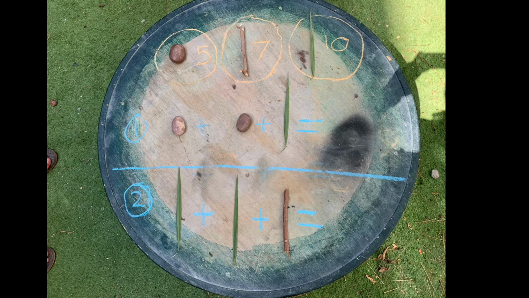Now let's have a little look at question number 2. A leaf plus a stick. What I'd like you now to do is to try and find the answer to this question. If a leaf is worth 10, then our question should read 10 plus 10 plus 7 equals 27. Hopefully you've managed to get that answer correct also. If you haven't, you can rewind the video and have a little look to see where you might have made a mistake.